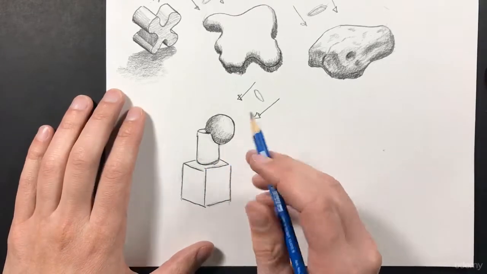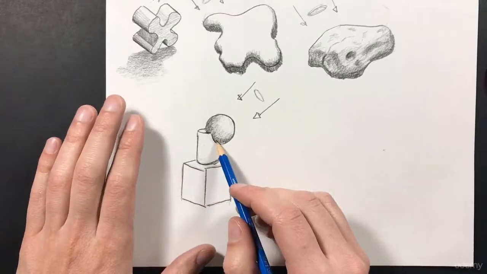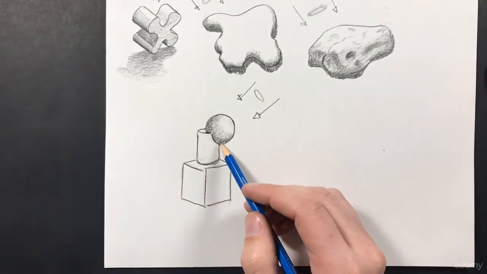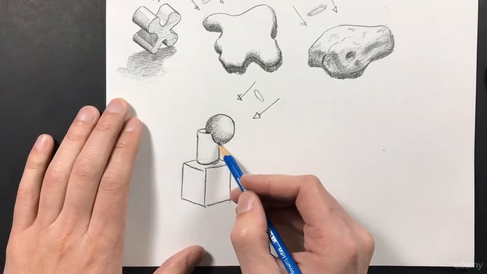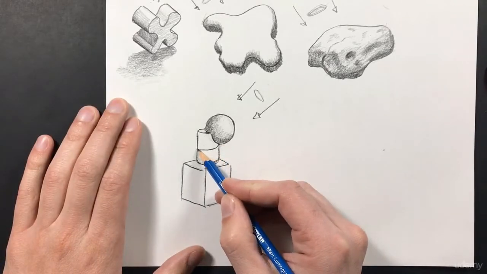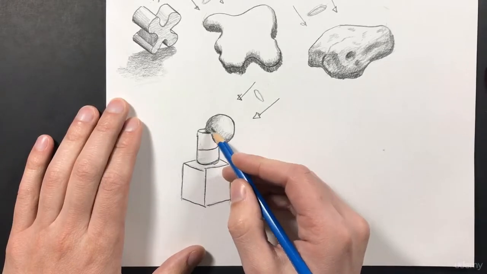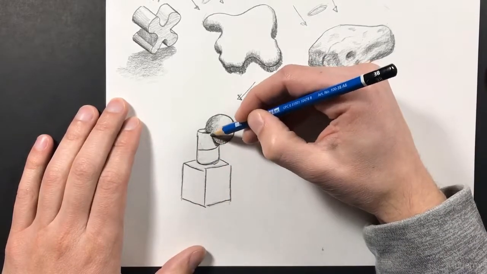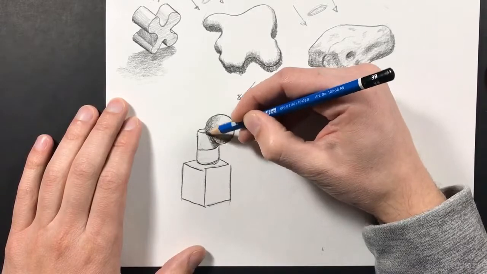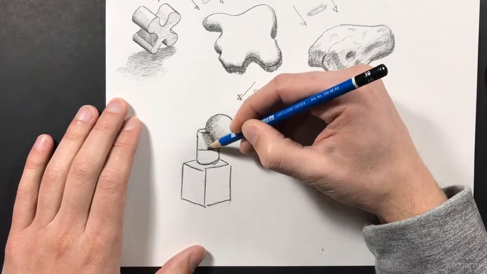So cast shadows are definitely applied to the form of an object that it's being cast on. And since this is a rounded object, this is also going to get stretched and rounded around the edge of this, like so. So then we can go ahead and fill in that cast shadow, which is slowly going to fade out as it gets to the other side.